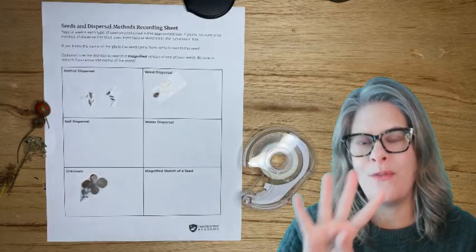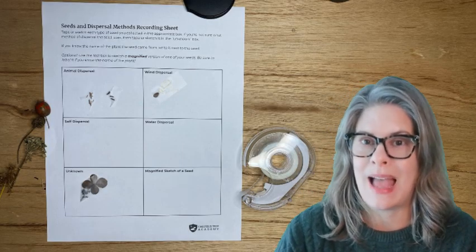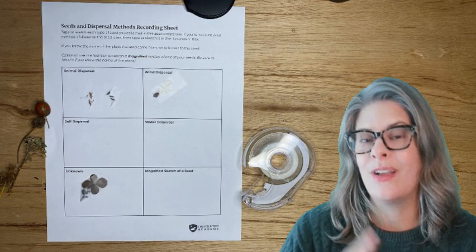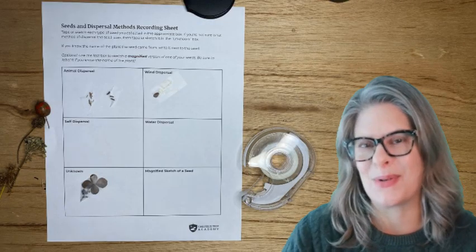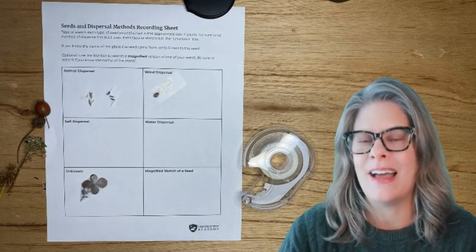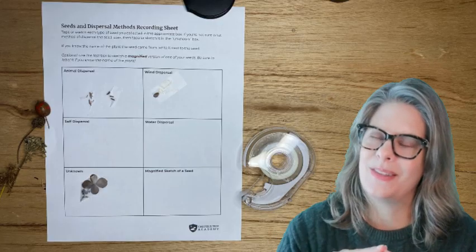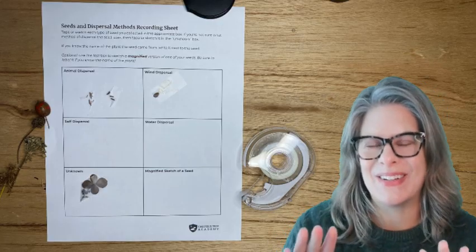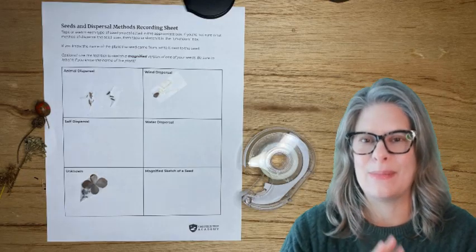You'll do that for all 4 seed dispersal mechanisms or as many as you have from your seed collection, or make your own categories if you just cannot identify any dispersal mechanisms at all. The object is to preserve some seeds in your journal or on the worksheet, and then to do some writing and some other drawing.